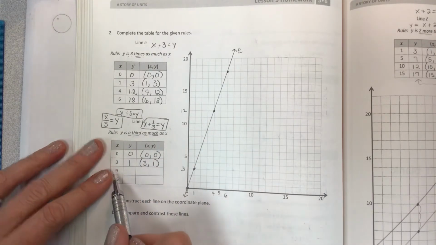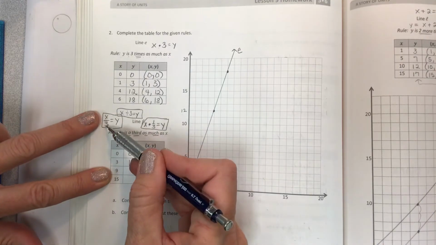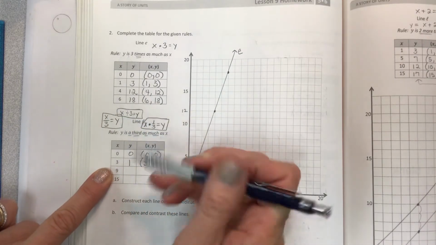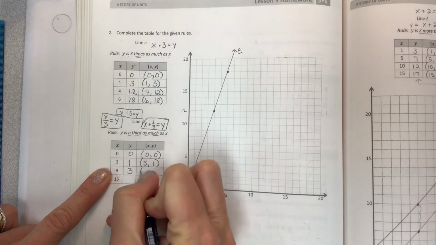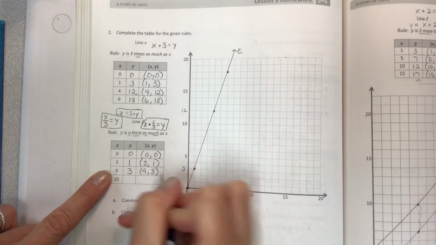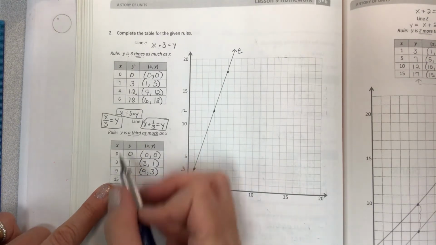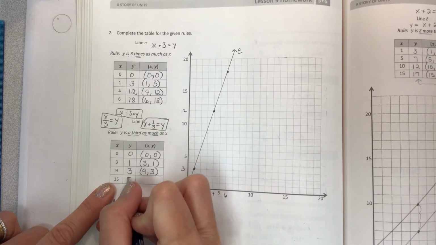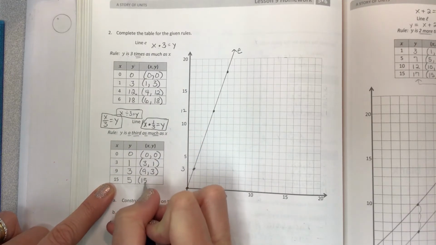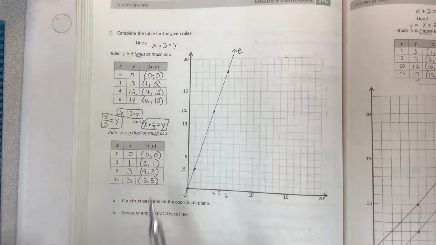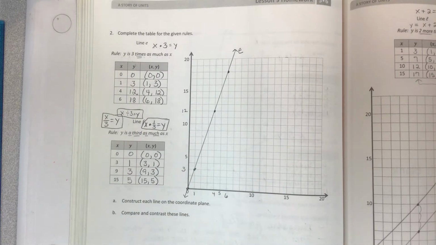Okay, write your ordered pair. Take 9. 9 divided by 3 is what? That's right, 3. So write your ordered pair. 15 divided by 3 is what? That's right. You guys are getting so smart. Okay, so those are your ordered pairs.